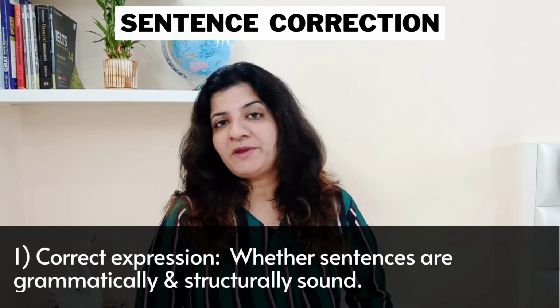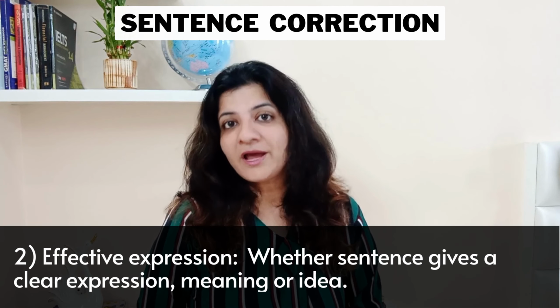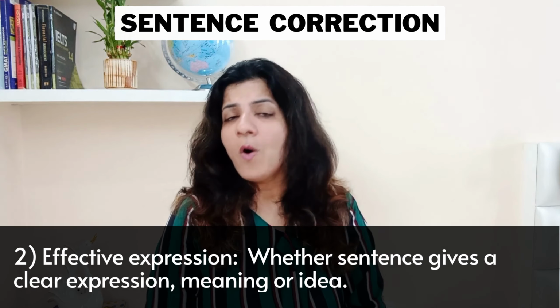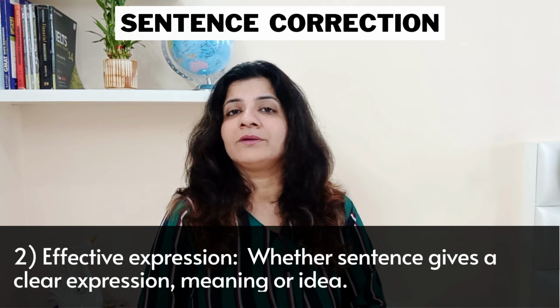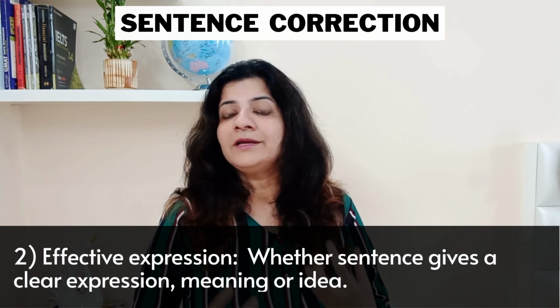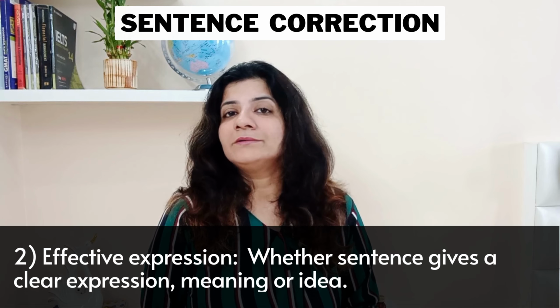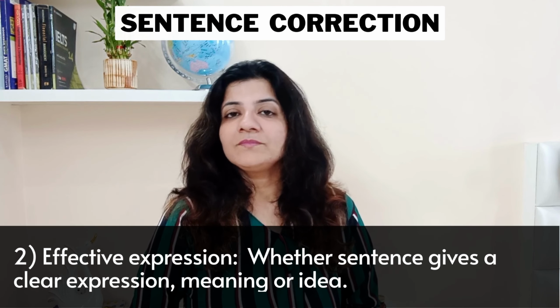So these are two aspects being tested through your sentence correction question type, which covers all the concepts of grammar, and makes sure that the sentence that you form is grammatically and parallelly correct, and it is logical and has a meaning as well.